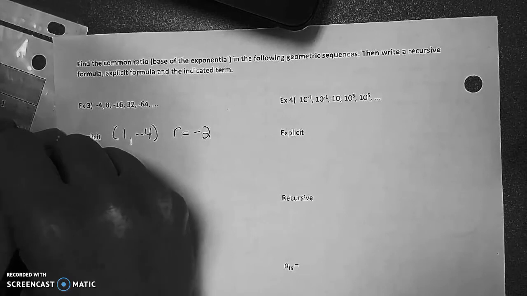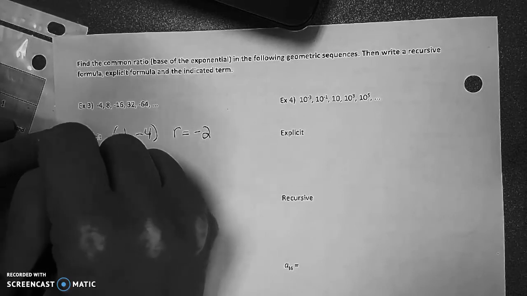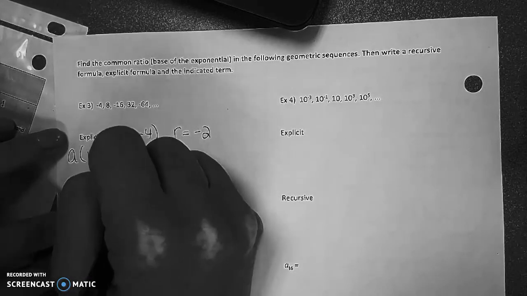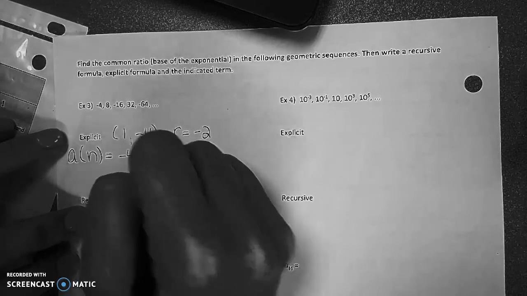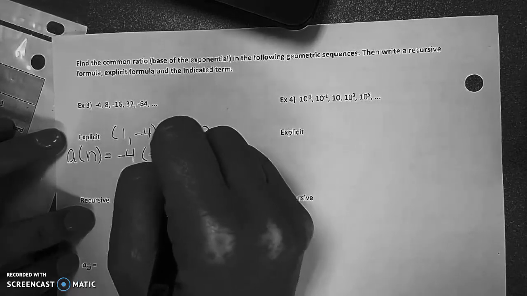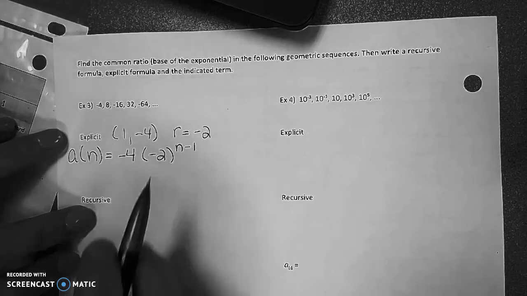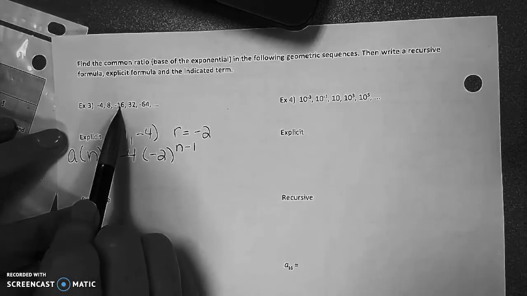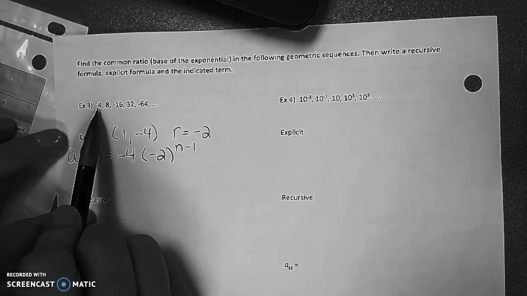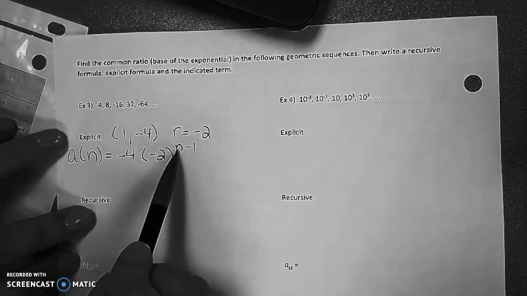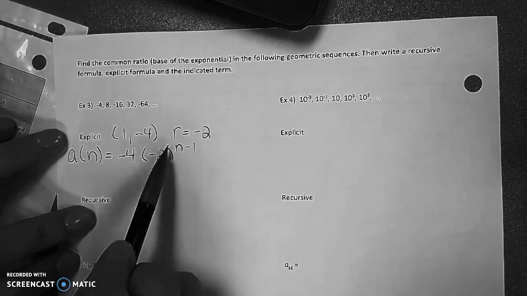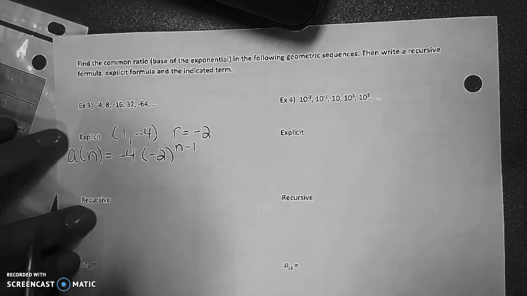So I know that to find any term, I can take the first term and multiply it by my common ratio n minus 1 times. So if I want to find the third term, that means I will multiply by r 2 times. That's how I get my exponent of 3 minus 1, or 2.